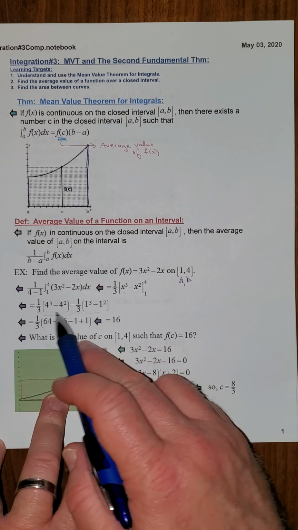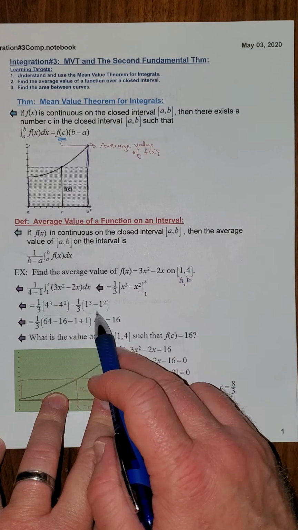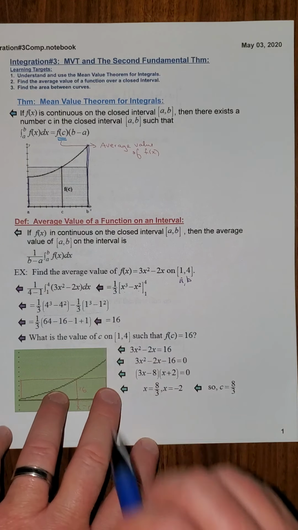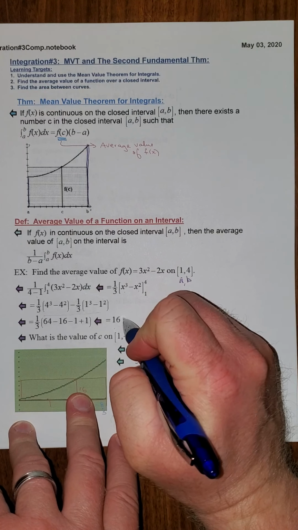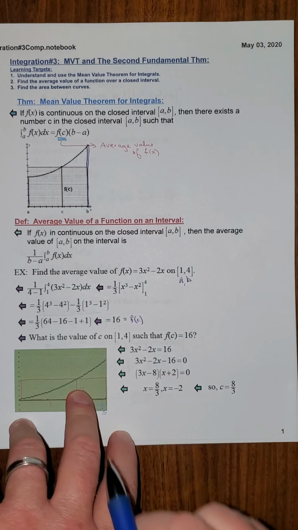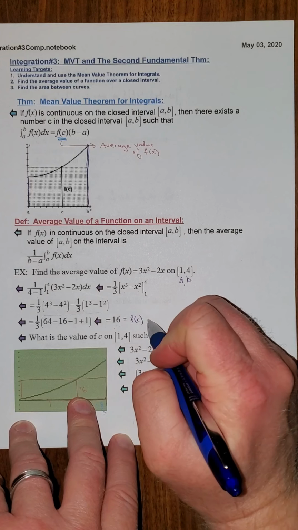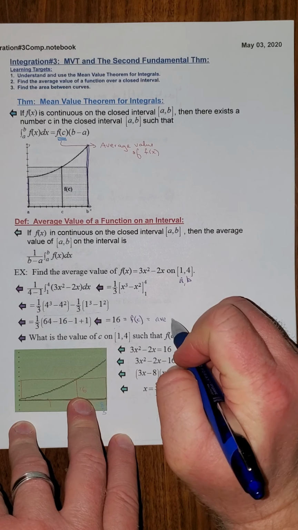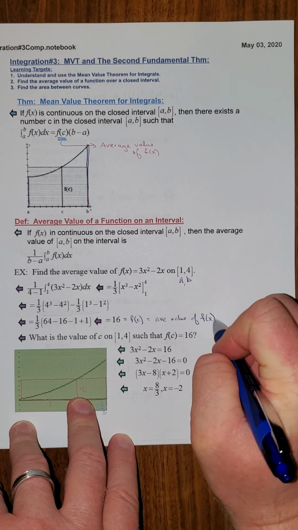You plug in the 4 first, minus, you plug in the 1 second, and then you evaluate. I get the integral equals 16. Now, that, ladies and gentlemen, is f of c from this theorem in this average value definition up here. F of c equals 16. That is the average value of f of x.